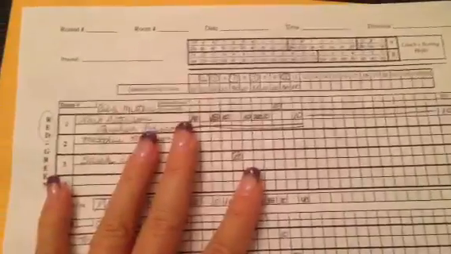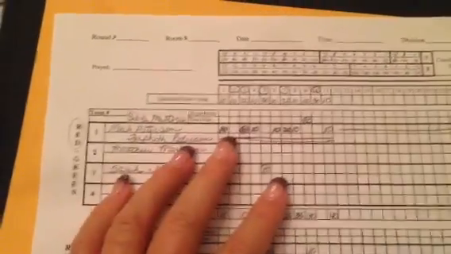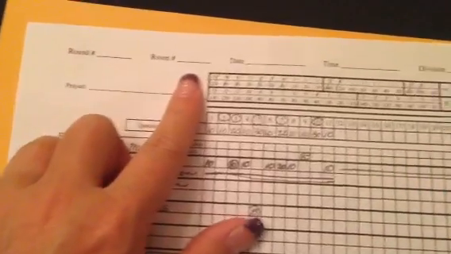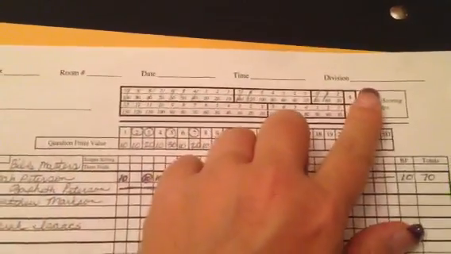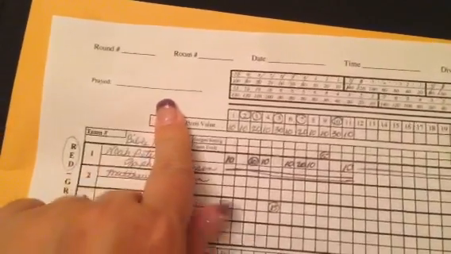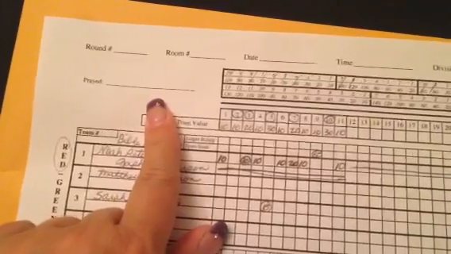I just want to give a brief tutorial on how to fill out a Junior Bible Quiz score sheet. I have a partially filled out score sheet here. If you will notice, at the top you have areas where you can fill out your round number, your room number, date, time, and division. You also have an area where you can put the name of the quizzer who volunteered to pray.